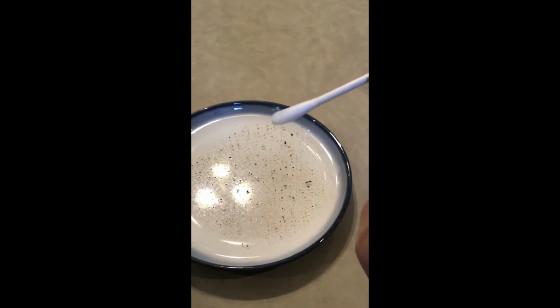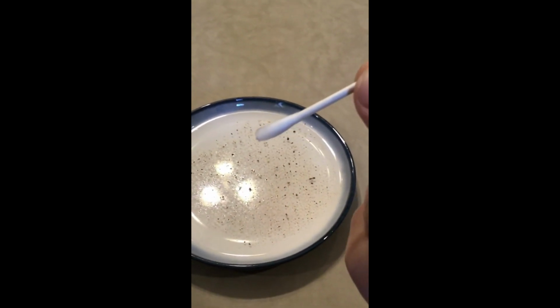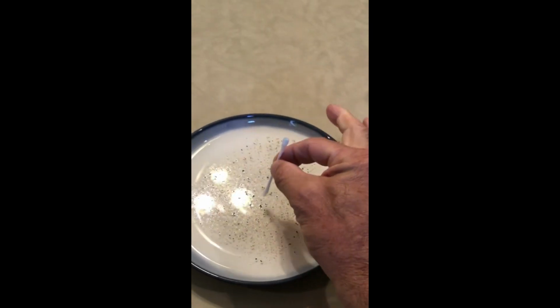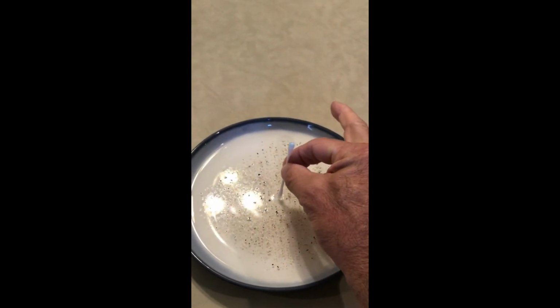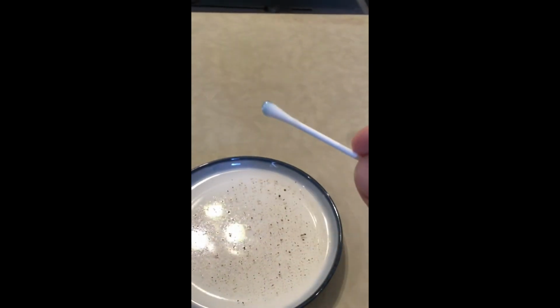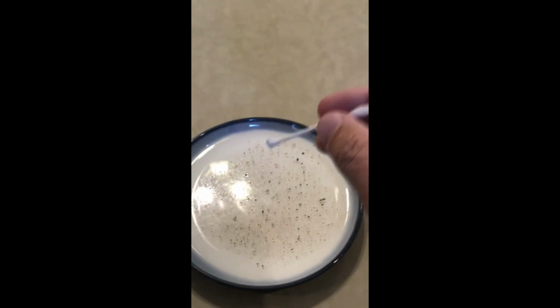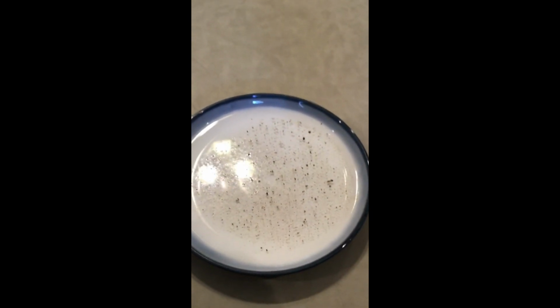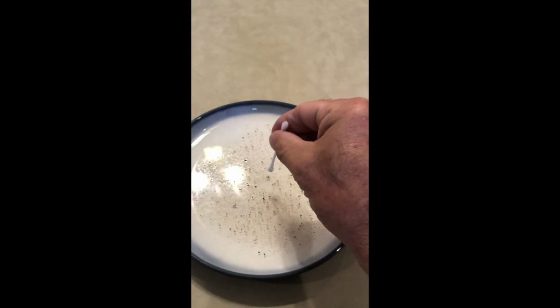Again, I'm going to take the unsoapy end of just a simple cotton swab and dip it in the water, and nothing happens. When we re-dip the cotton swab into that nice blue dish soap, let's see what happens. Do you have an idea? Do you have your hypothesis ready? Okay, let's go.